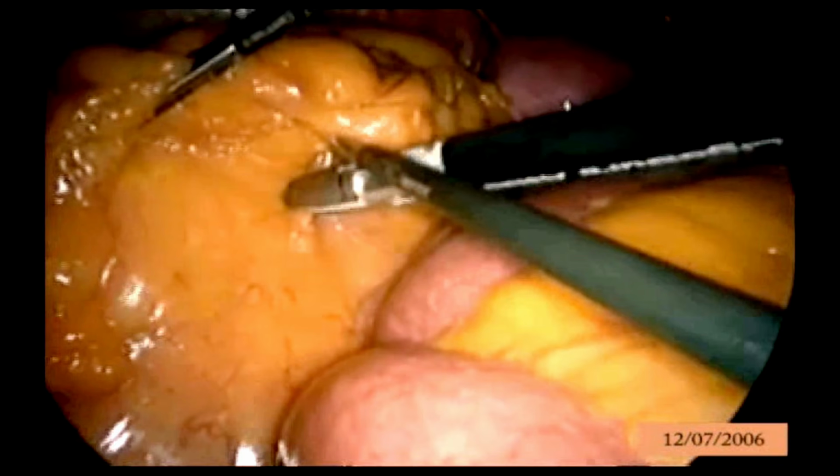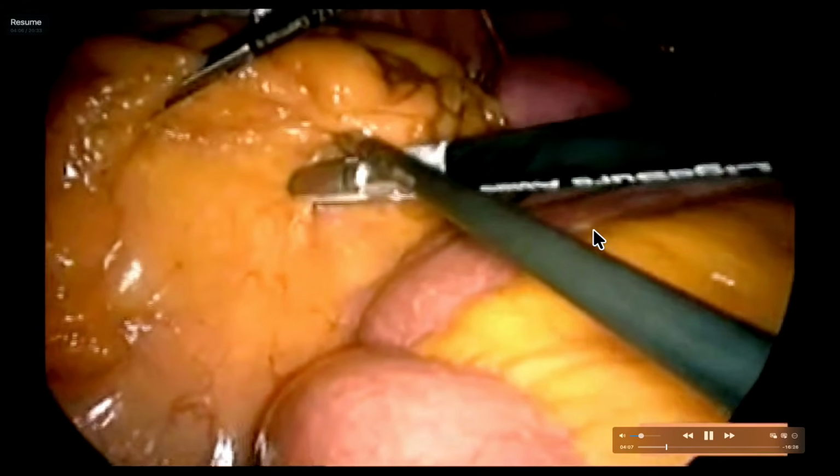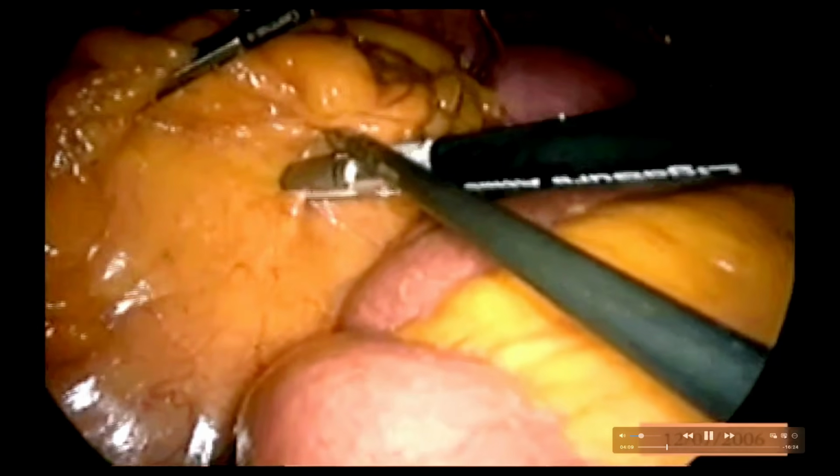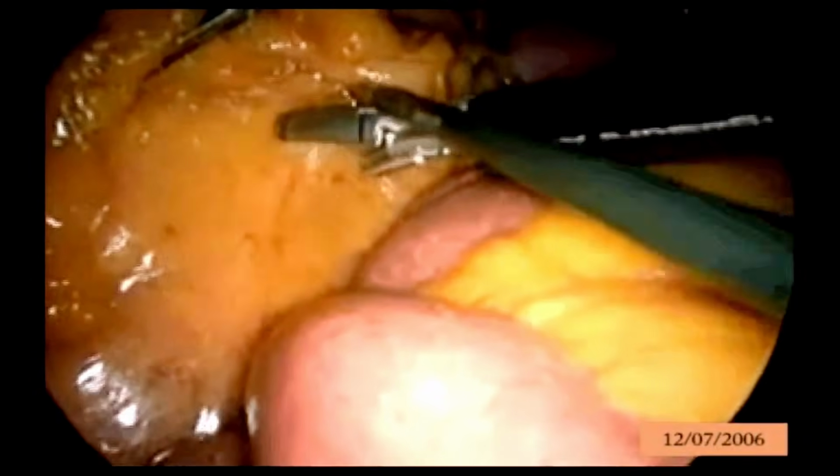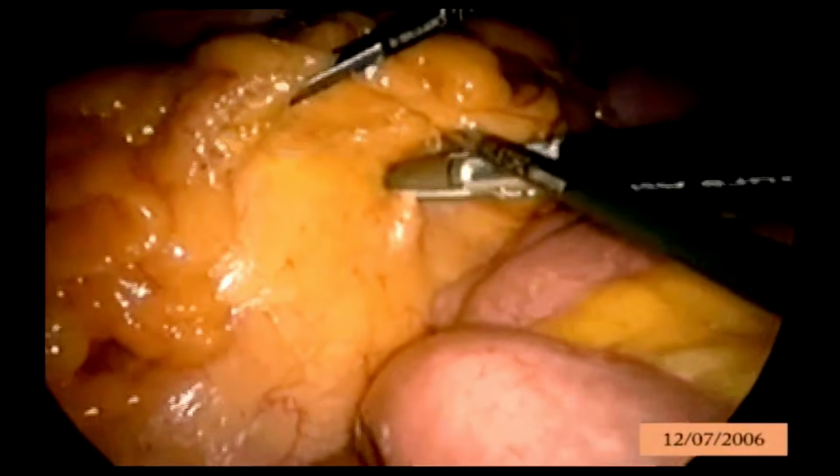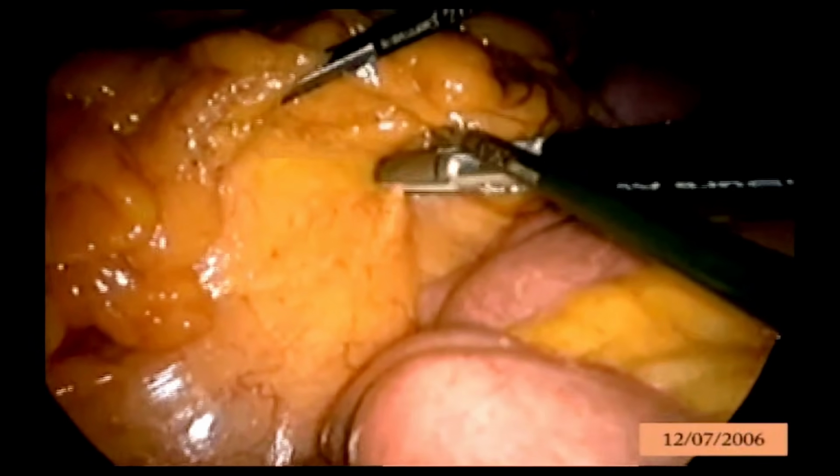LigaSure Atlas generator is the same, but this hand instrument is 10 mm. An advantage of Atlas is that up to 7 mm of vessel you can coagulate. Even the splenic artery and renal artery can be coagulated with LigaSure Atlas. So this LigaSure Atlas is coagulating the mesosigmoid directly.